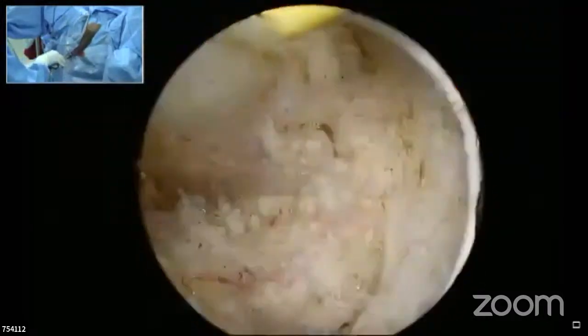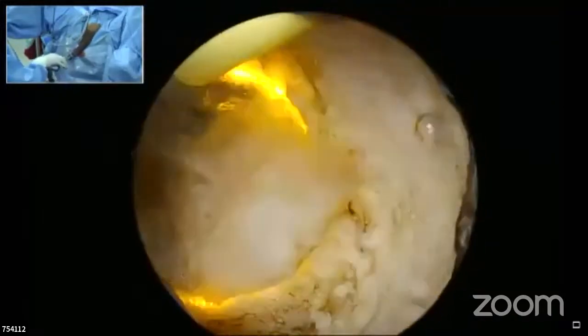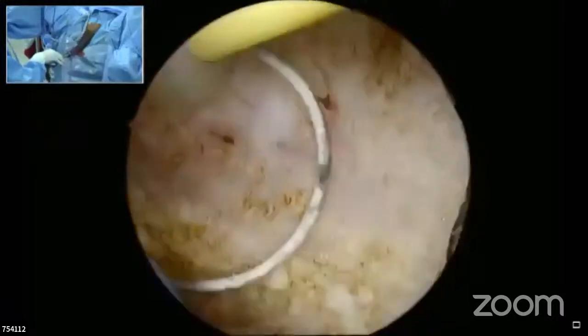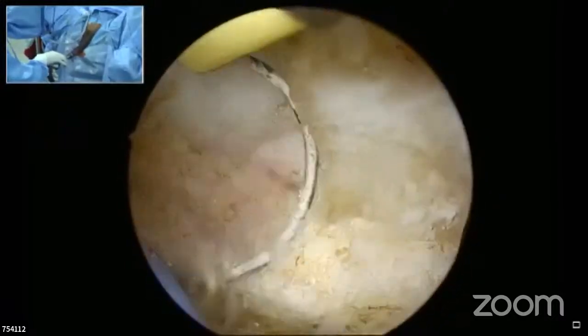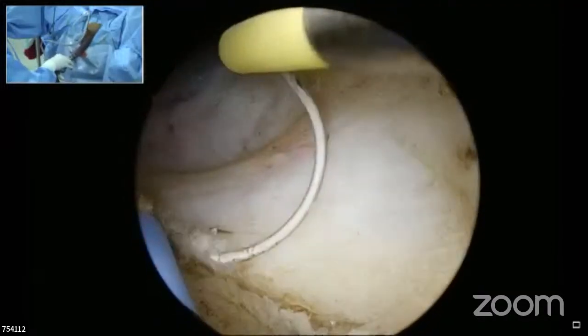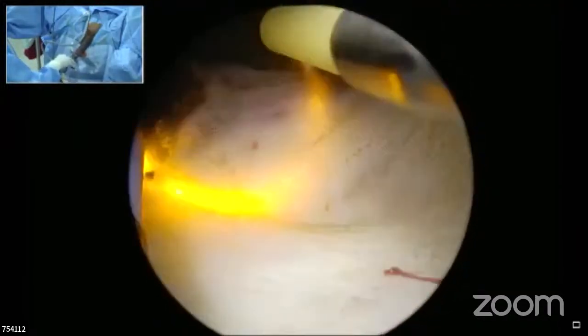See, the branching of the artery also takes place. There is no doubt. Yes, when they go laterally along with the capsule, near the capsule also they may come out. So that is all right. But as long as you are seeing an arterial bleeder, you have to fulgurate it. There is no doubt.